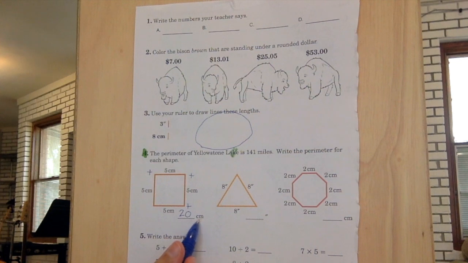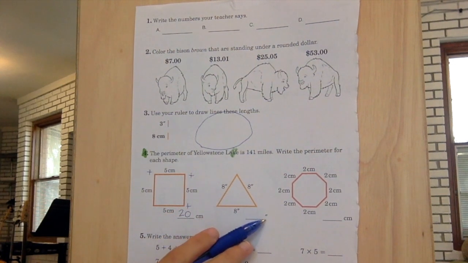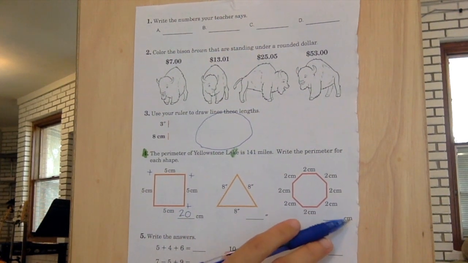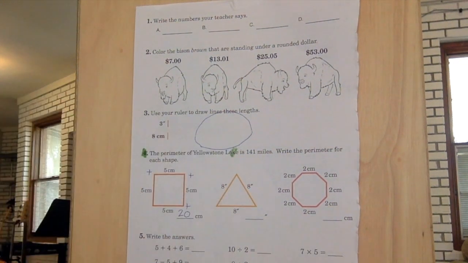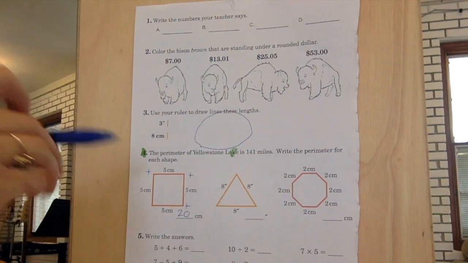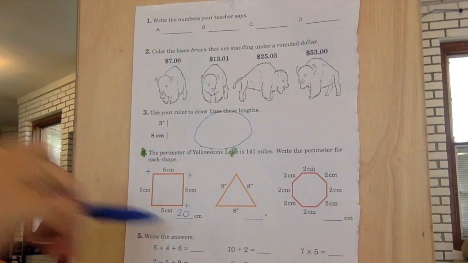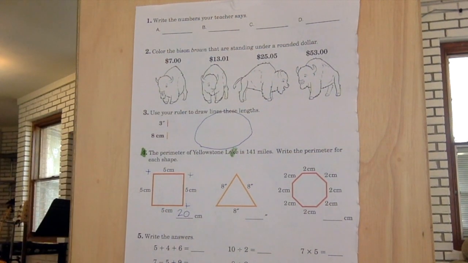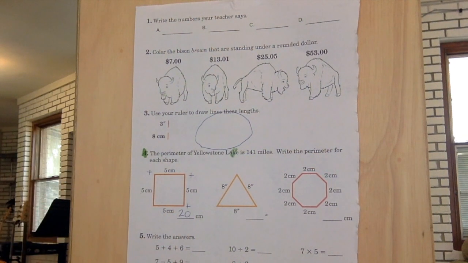cm is short for centimeters, right? We always label our measurements. See, that's all labeled for you. I hate that they do that. But we always label our measurements because we need to let people know what we're talking about. The perimeter is not 5 or 20 monkeys. It's not 20 Snickers bars. It's 20 centimeters. That's what we're measuring in, okay?